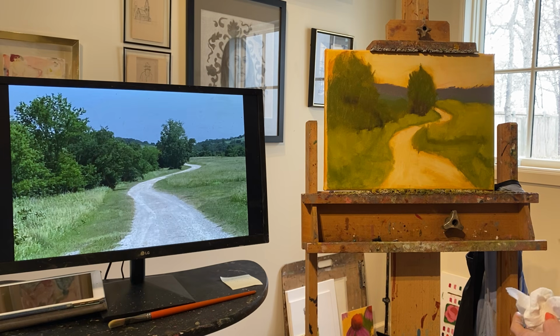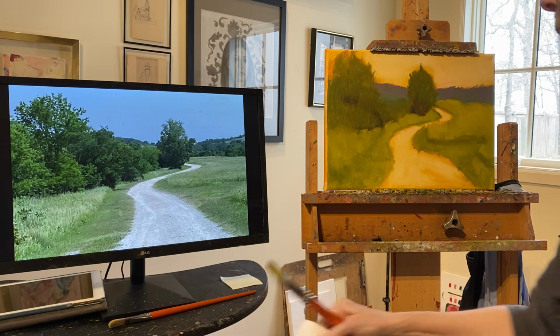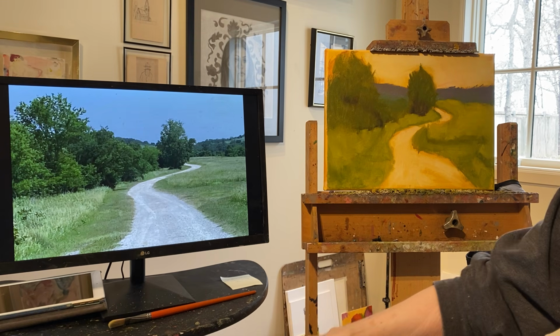I keep switching from hill to mountain, hill to mountain. Again, I guess these are our mountains, these Osage hills.